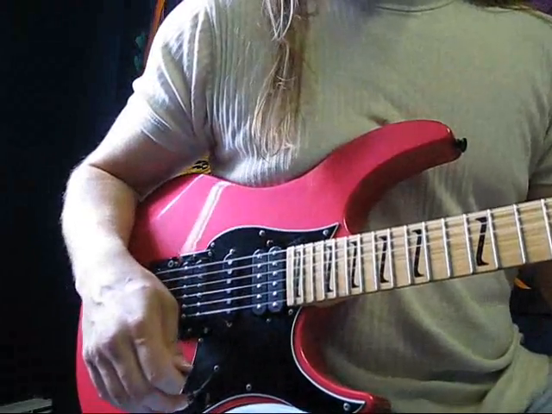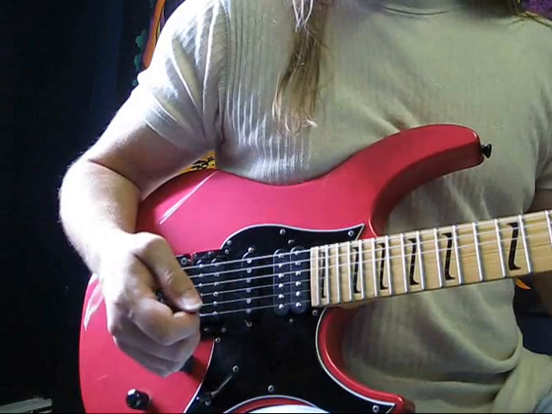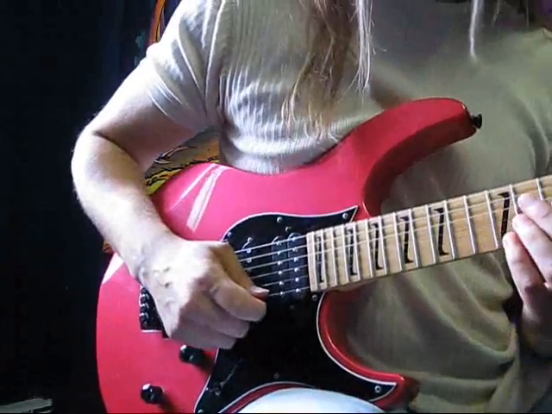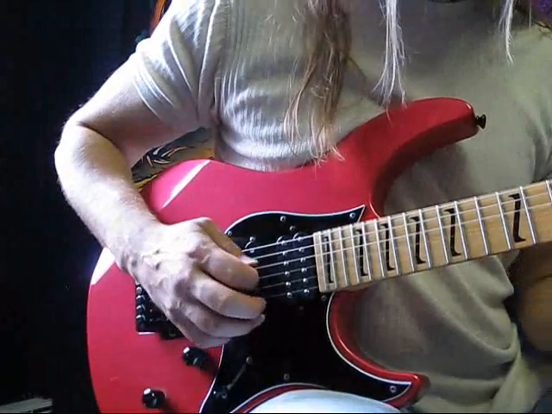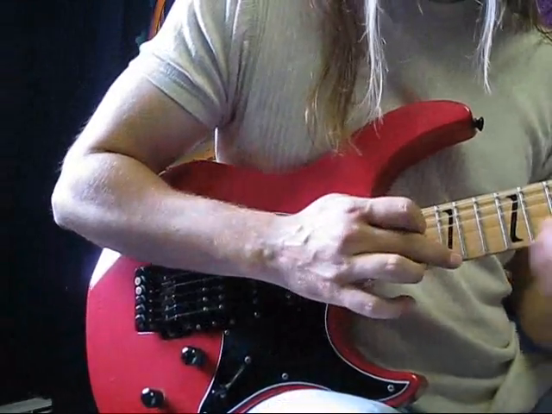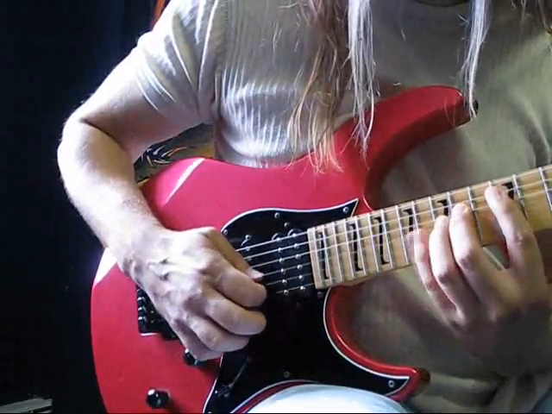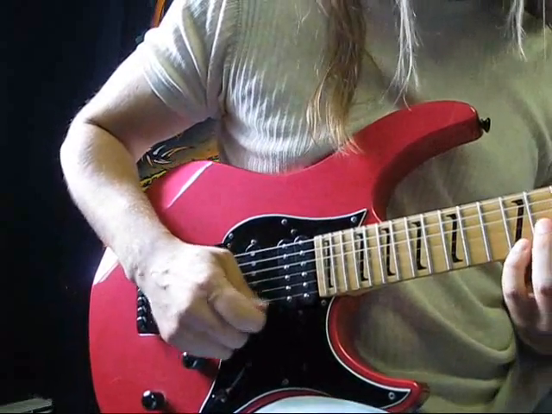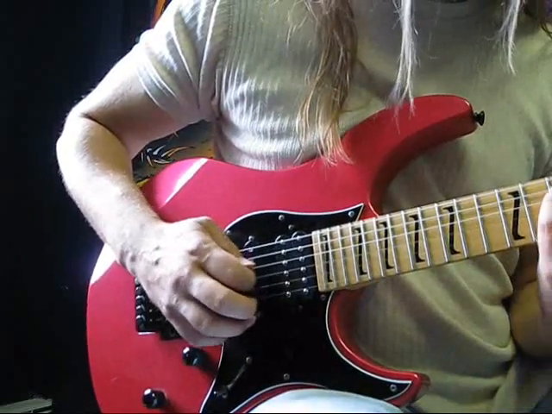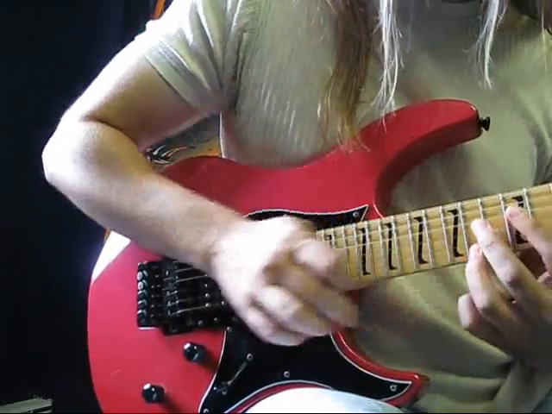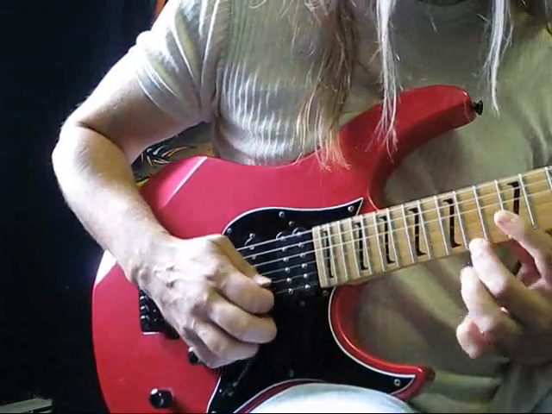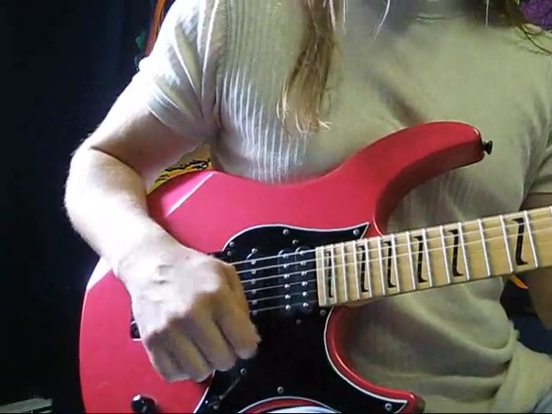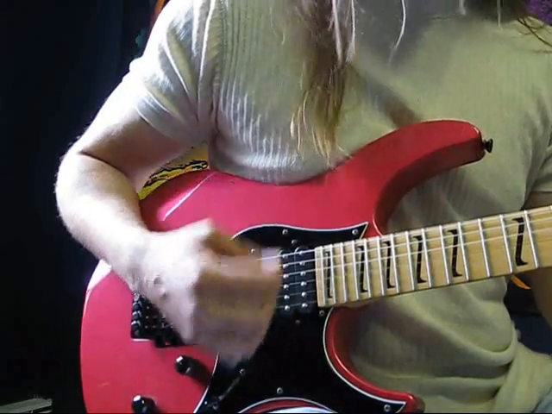So for example, I'm going to continue on with the lick a little bit from Transience. Notice the pick stroke before each of the sweeps. So we have that matching up of our downstroke and our down sweep.